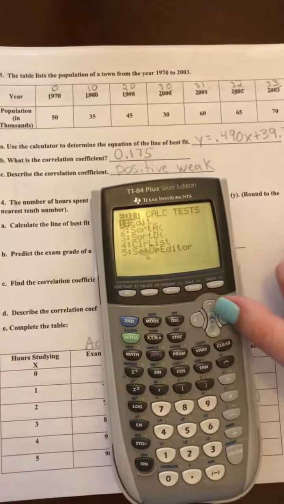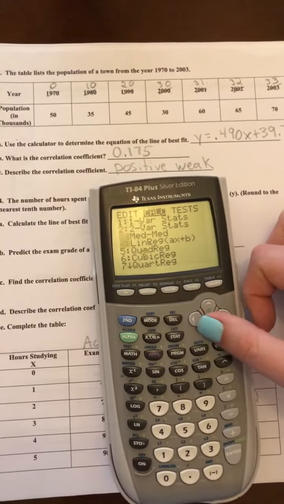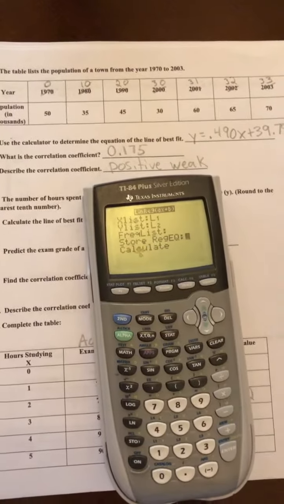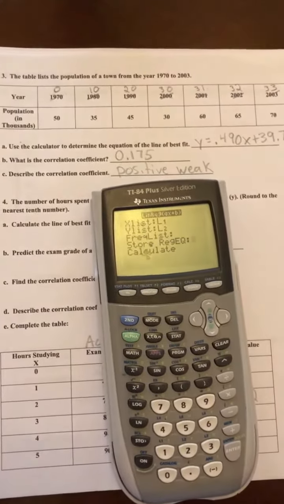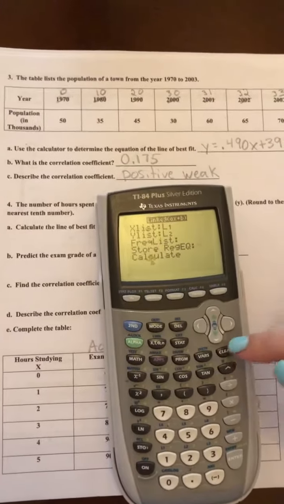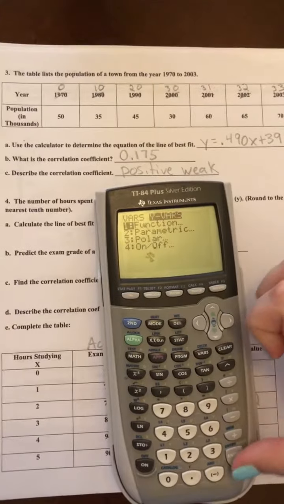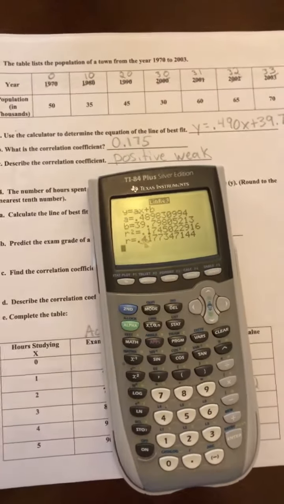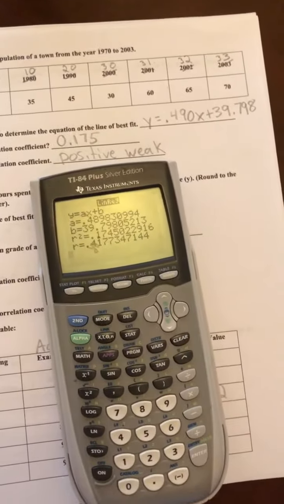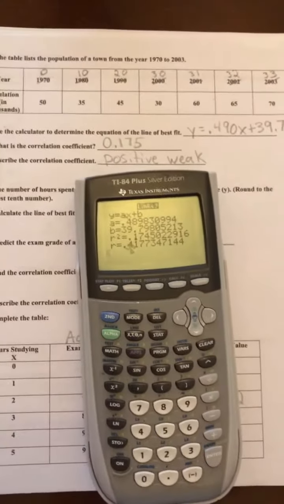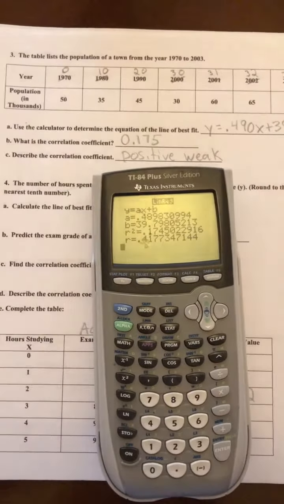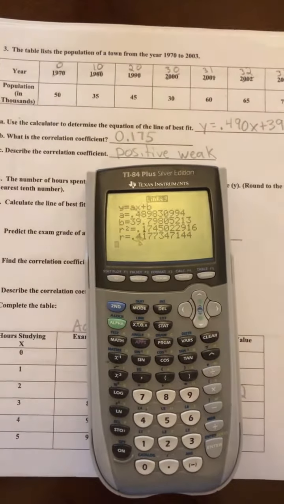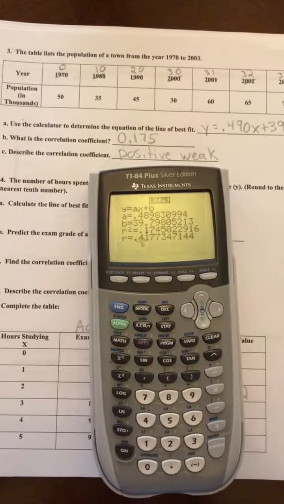Then I want to go to Stat Calc because I'm going to calculate the linear regression. So enter. Remember, mine has the little store instead of some of yours will just have the linear regression showing up. I'm still going to go to Y-Vars just in case for practice. And then there is my linear regression that I have written. I'm also writing down my correlation coefficient, which is 0.175 rounded. And that's going to give me a weak positive or positive weak. It does not matter the order.